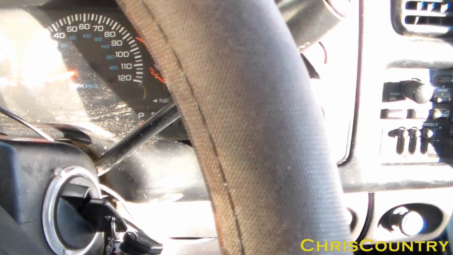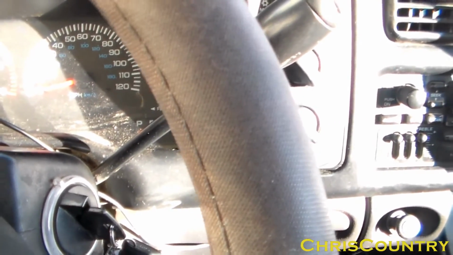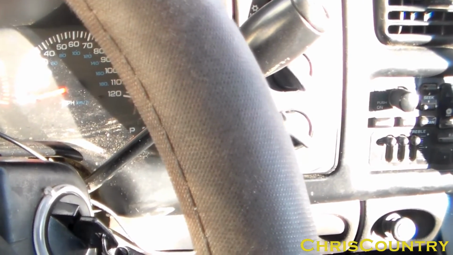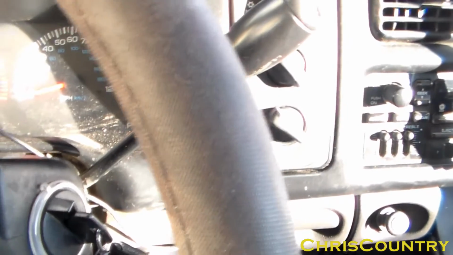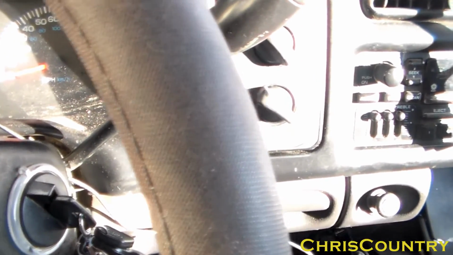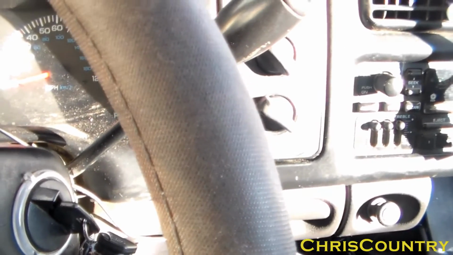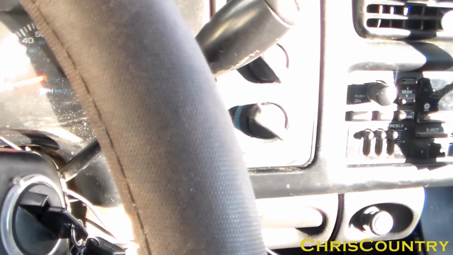The fuel pump always comes on when you turn the key on, essentially to pressurize the fuel system, and it'll just sound like a faint brrr, and that's it. Of course, I can't really imitate a fuel pump sound very well, but that's what you're listening for. If you don't hear it, then that would to me be a concern.